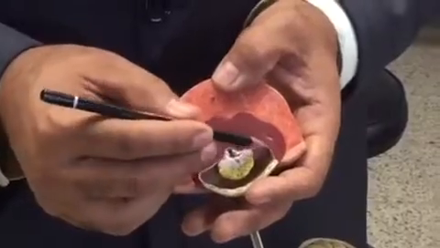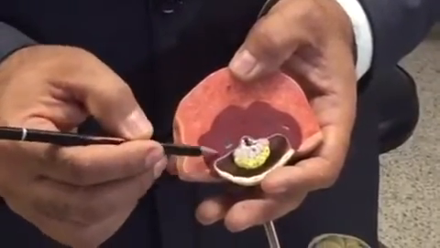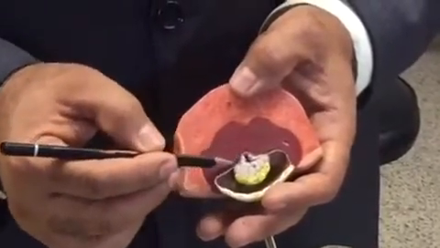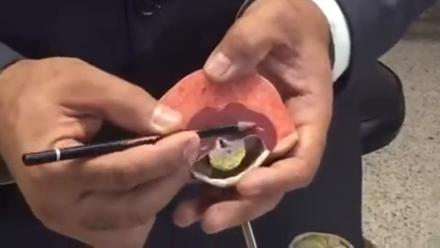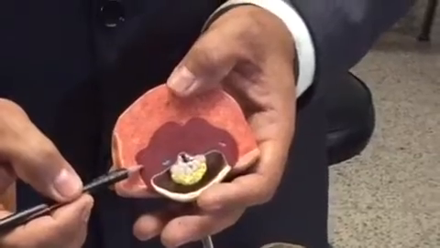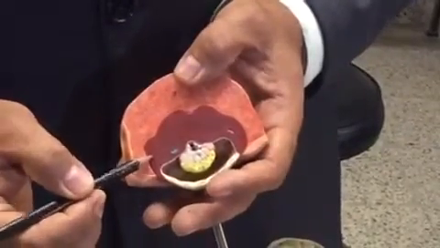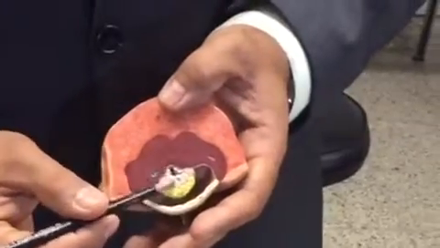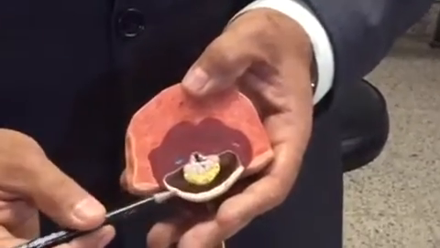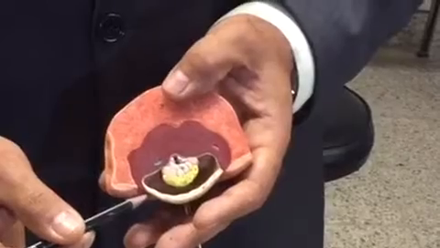Similarly, you can see that the trophoblast is differentiating into a mononucleated layer, which is cytotrophoblast, and multinucleated layer, which is syncytiotrophoblast or syncytium. While on that side, which is the side opposite to the side of the embryo, the trophoblast is still trophoblast.